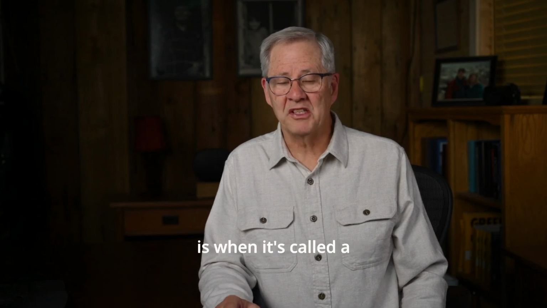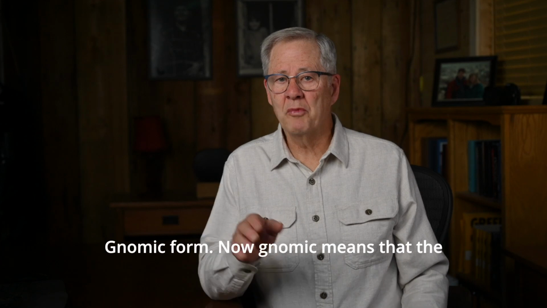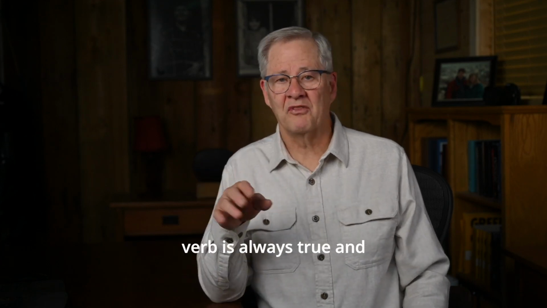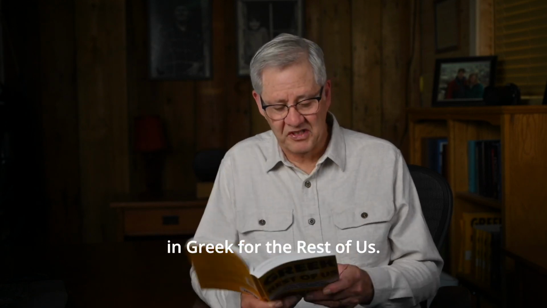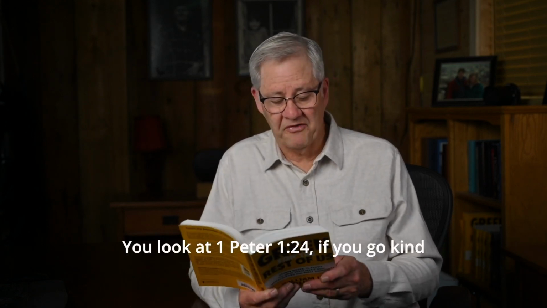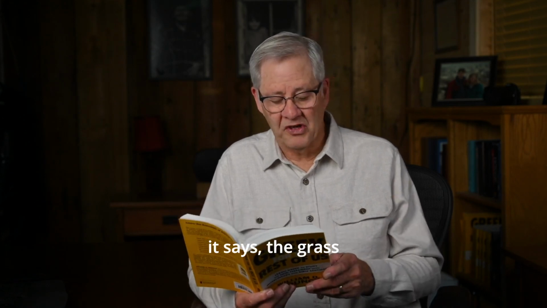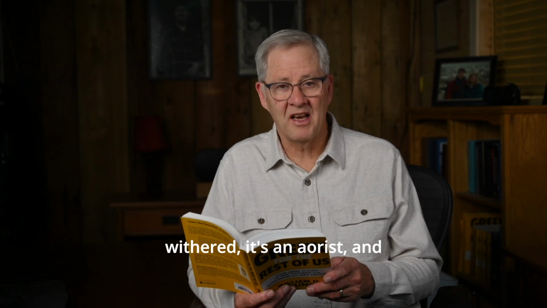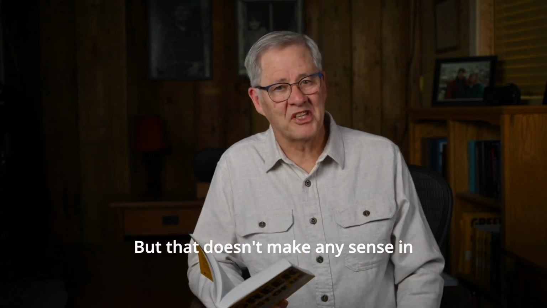One of those emphases is when it's called a gnomic form. Now, gnomic means that the action described by the verb is always true. For example, look at 1 Peter 1:24. In a stilted translation, it says, the grass withered, that's an aorist, and the flowers fell off. Both of them are aorists, but that doesn't make any sense in English, does it?